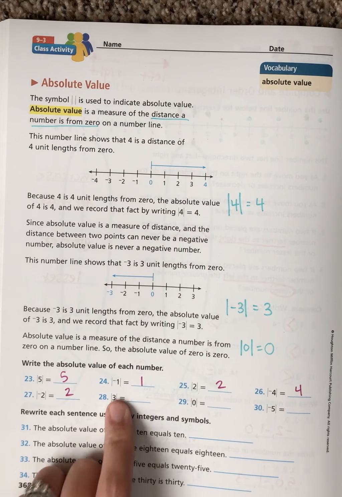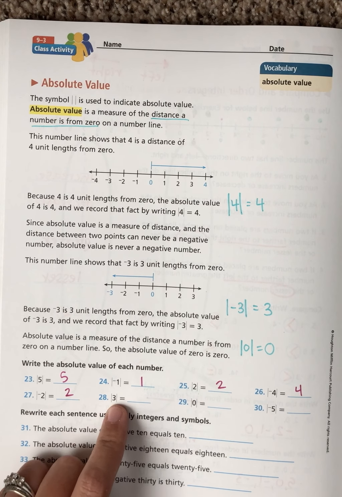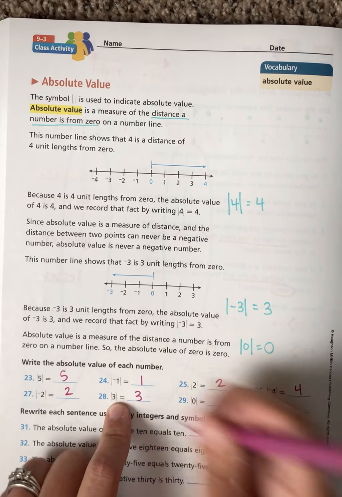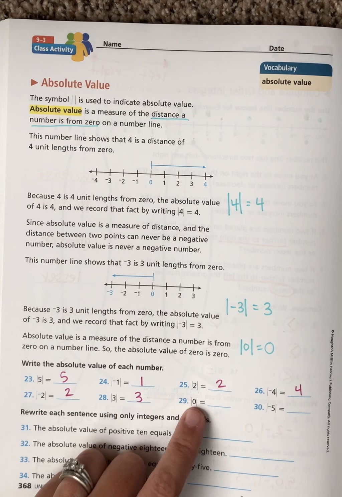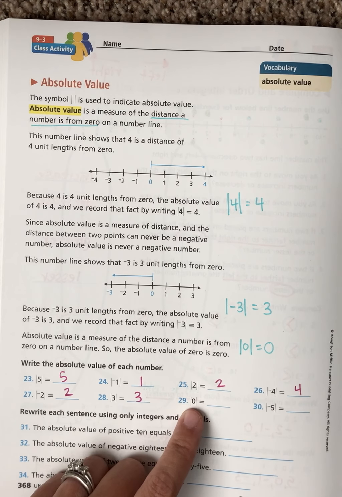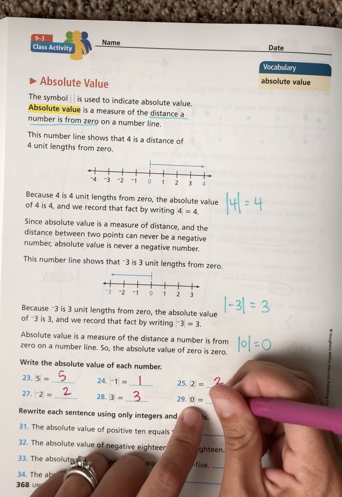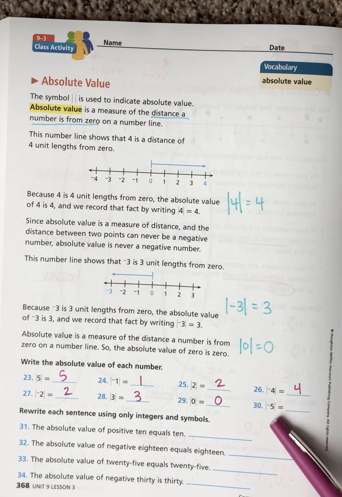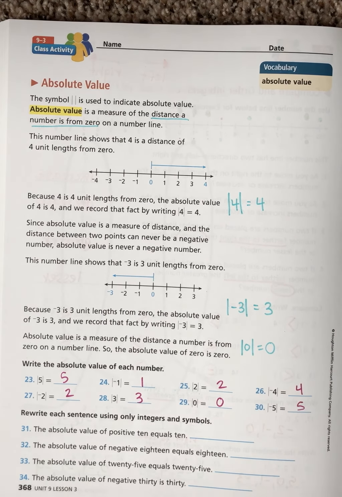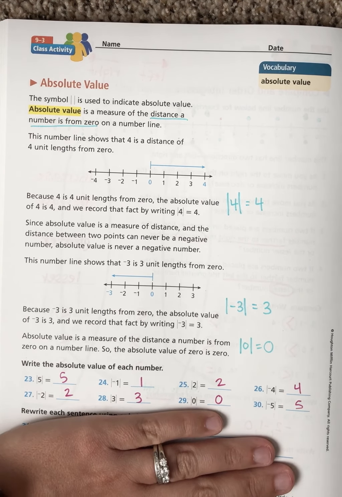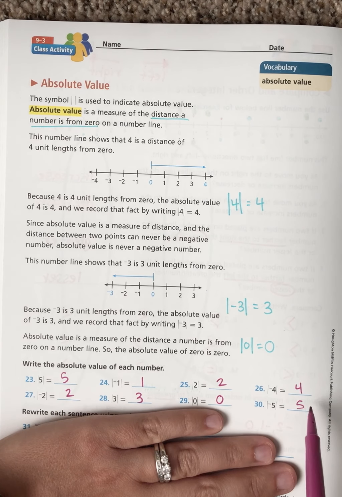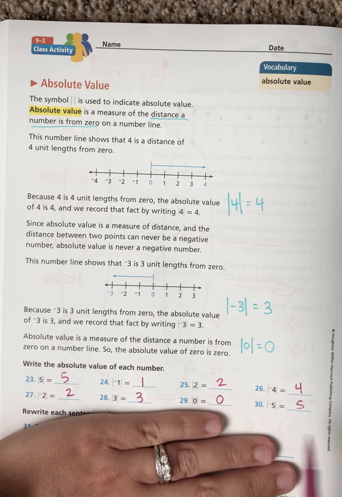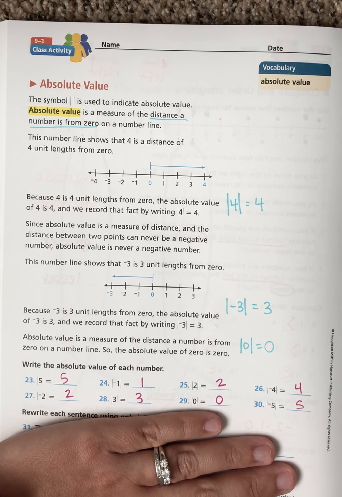units away. Absolute value of 3. How far away is 3 from 0? 3 units away. Absolute value of 0, so one we did right here. How far away from 0 is 0? It's 0 units away from itself. Number 30 is absolute value of -5. How far away is -5 from 0? It's 5 units away. So I want you guys to notice that on all of these, the answer to the absolute value is always positive, and it's always just the number that you started with, except you can't have a negative one.